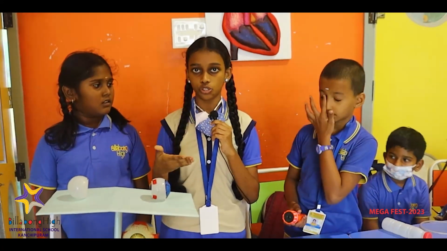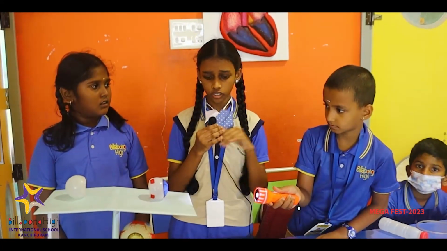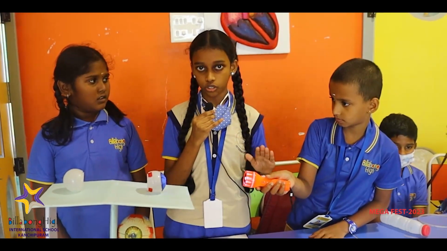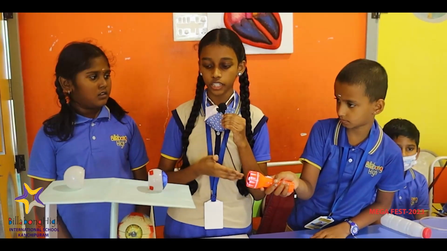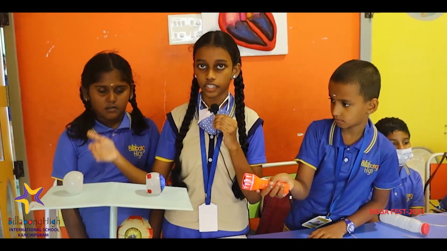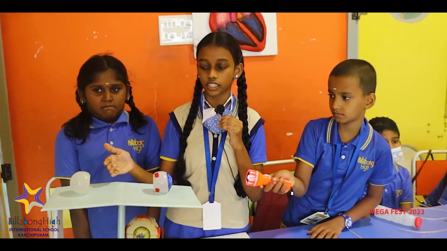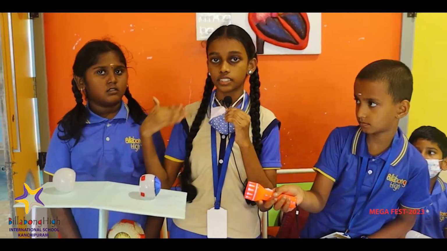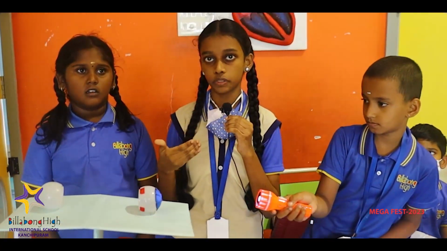So here, with the help of our model, we can show you better. When the light passes from this torch, which we consider as an object, and reaches the eye, it goes and reaches the retina. The retina acts as a screen, and it reflects the object. So you have to imagine this as a real human eye, and this is what happens with the whole world too. She will explain how to take care of your eyes.